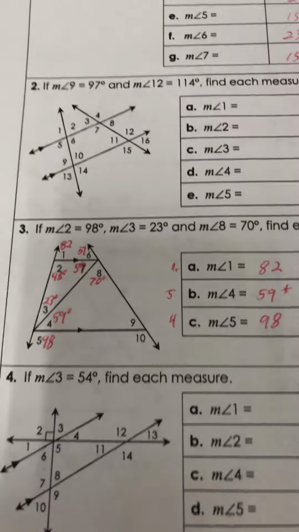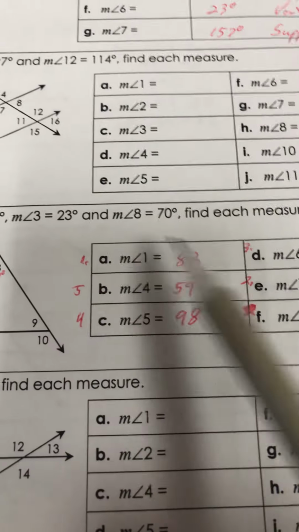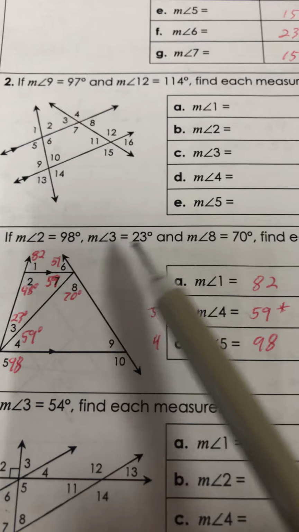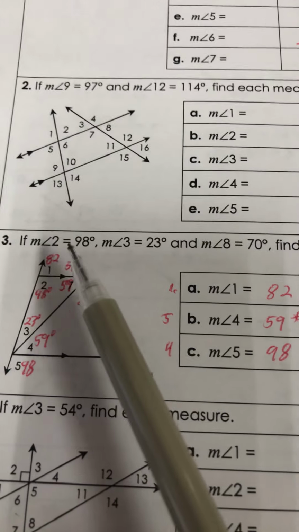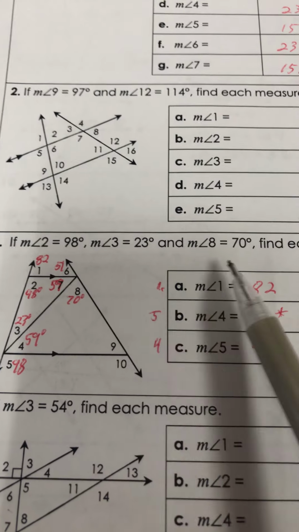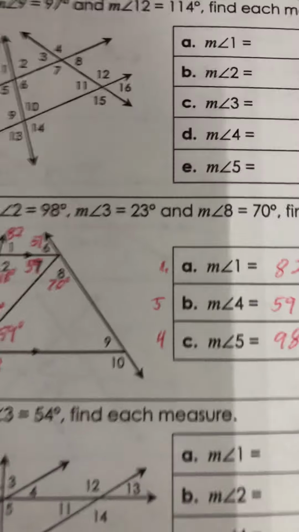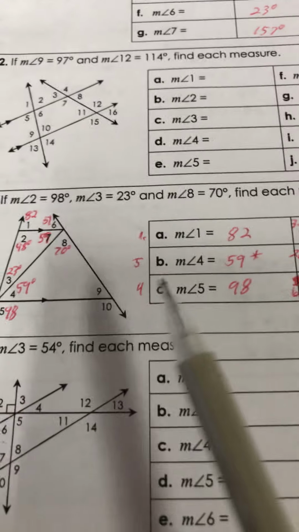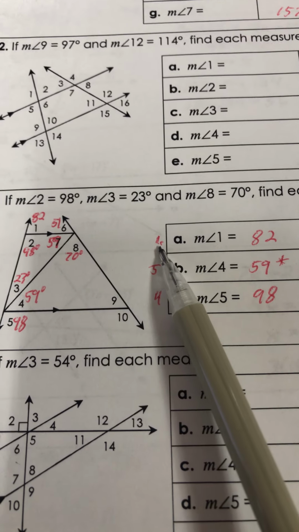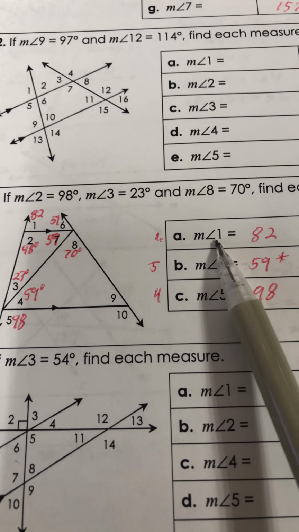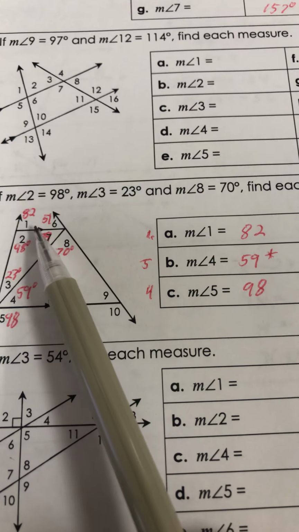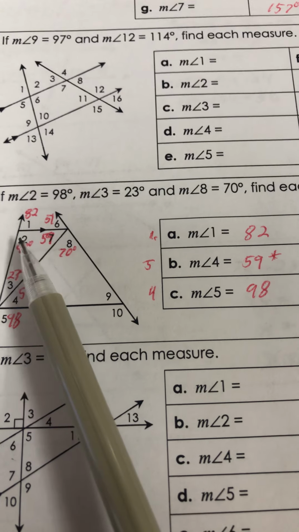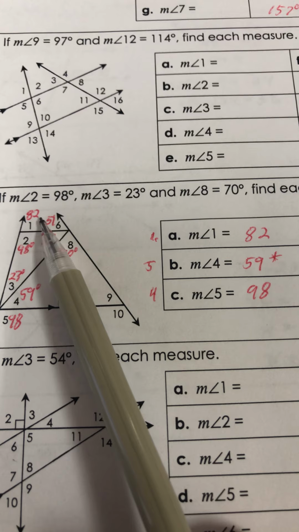Down to number 3. I did the steps here too of how I found out. I plugged these into this diagram over here, and then found every other measure. For the first step, to find the measure of number 1, I just did the supplementary thing. I did 180 minus 98 and I got 82.